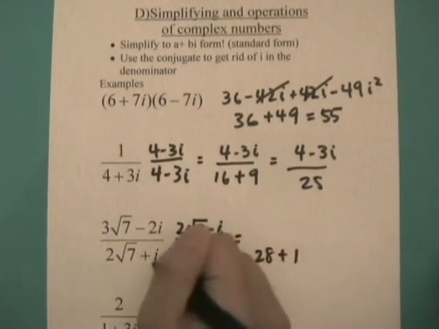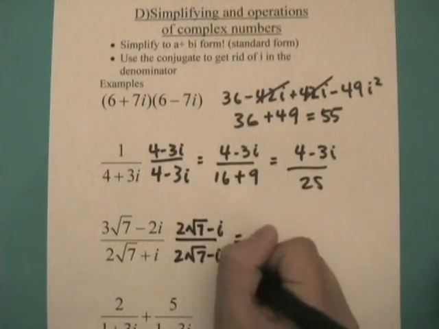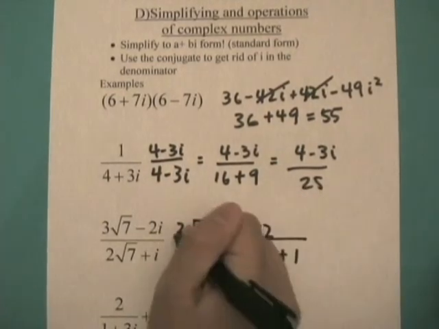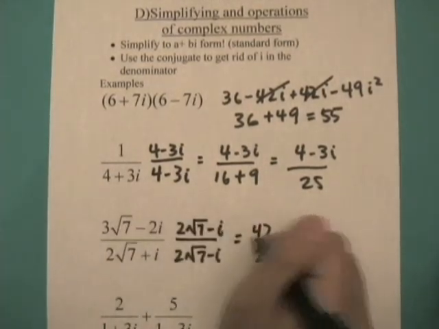Negative i times i would equal i squared, and we have a negative, so negative 1 times negative 1 is just 1. So let's multiply the top now. So the top would be 42, because 2 times 3 is 6, and rad 7 times rad 7 is 7, so 7 times 6 is 42.